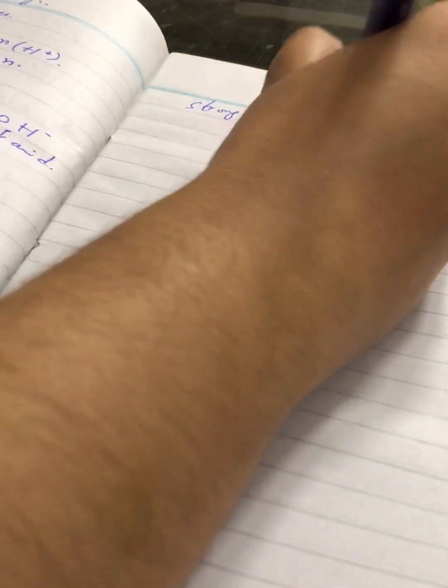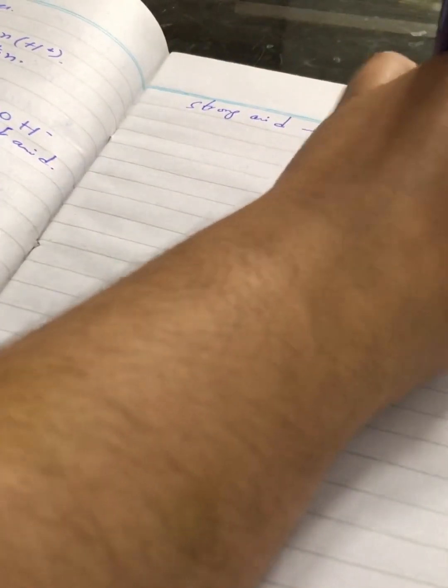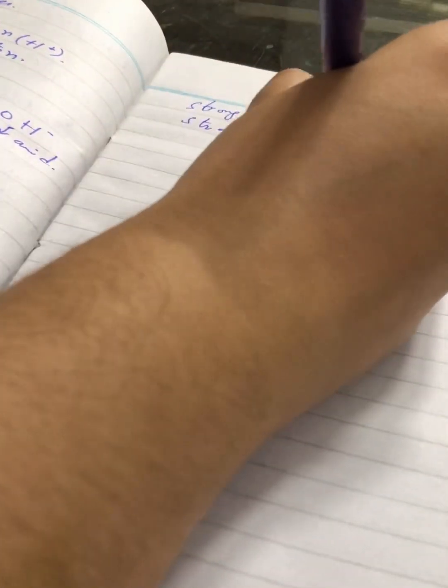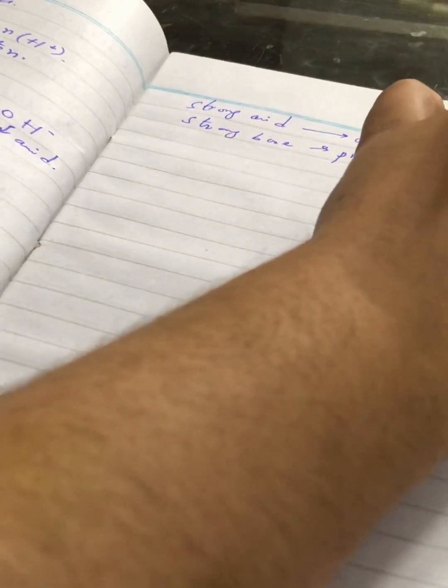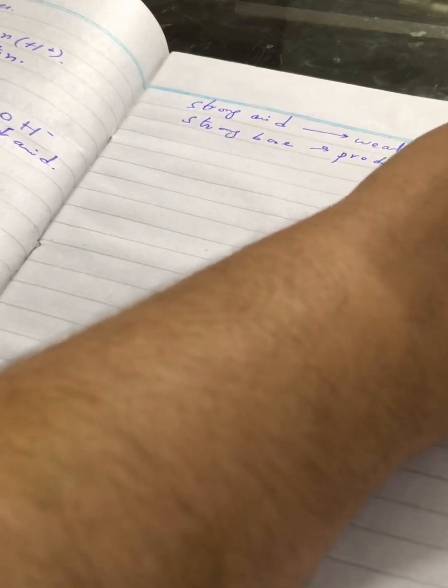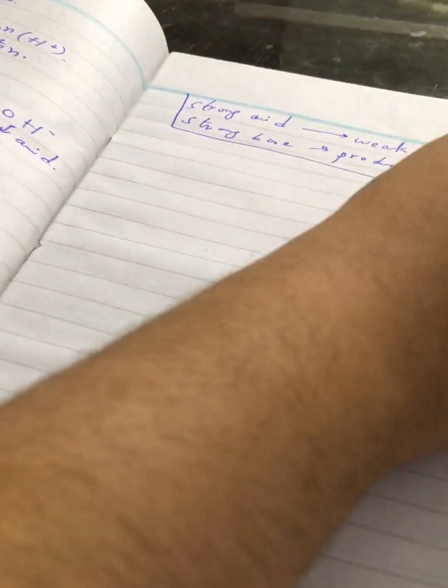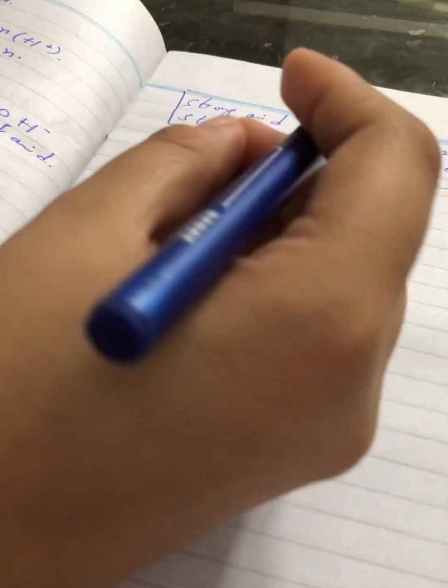After that, if we continue the Bronsted-Lowry theory, a strong acid always produces a weak base, and a strong base produces a weak acid.